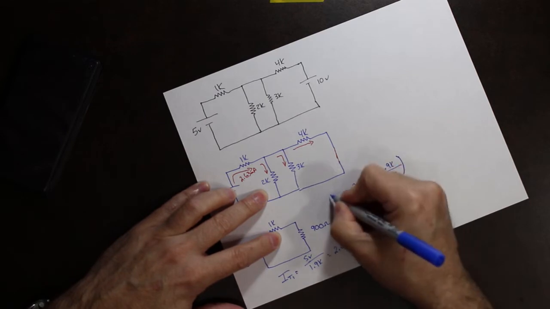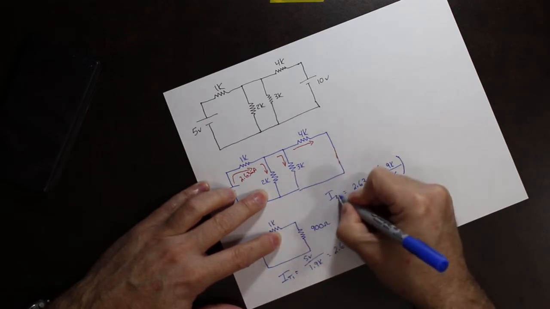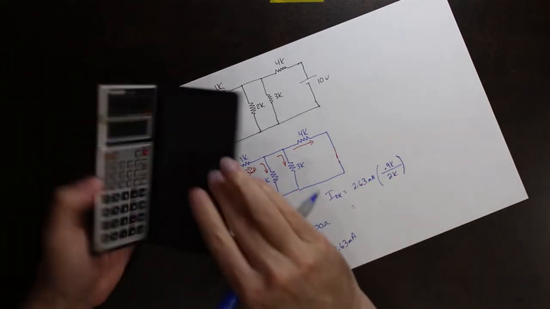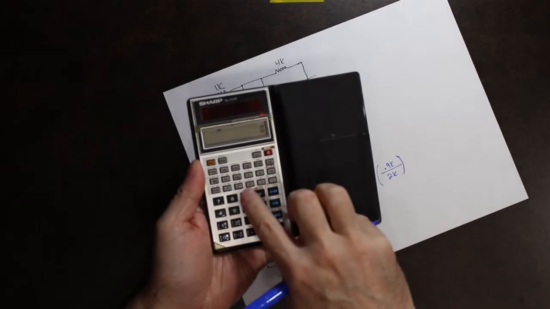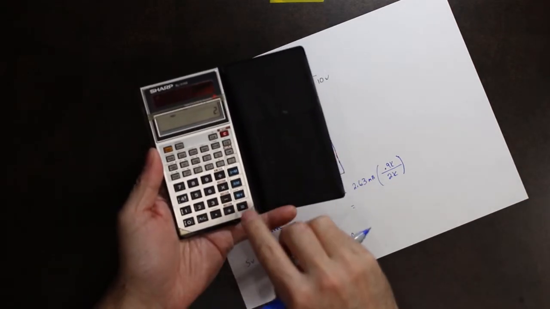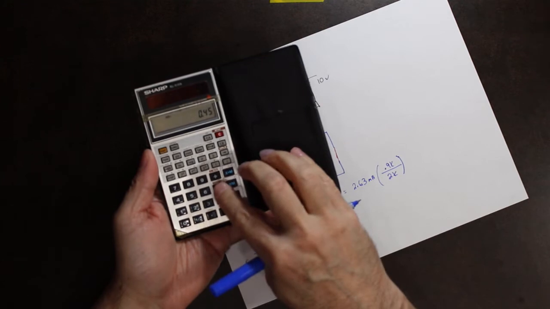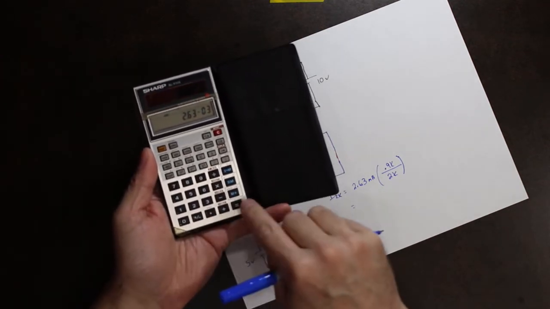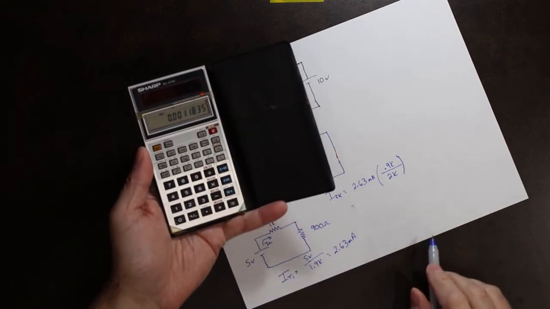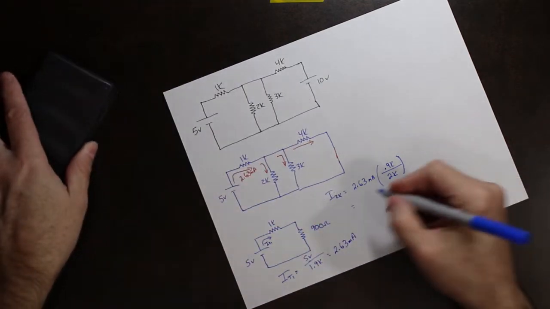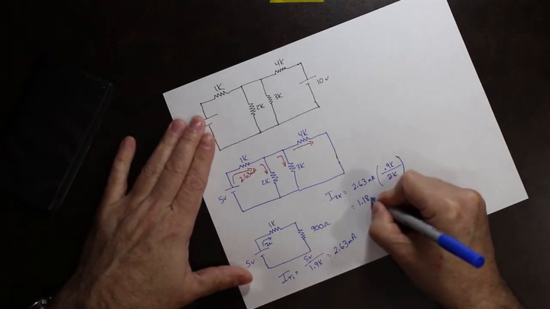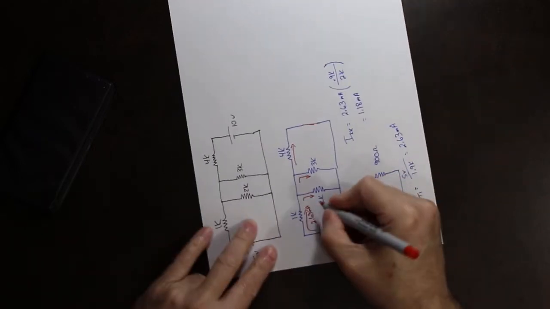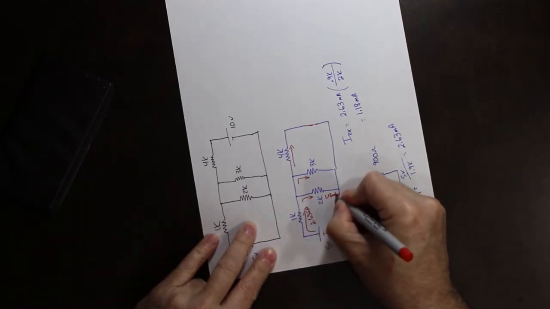The current through the 2K is equal to that. If we do the math, 0.9 divided by 2 times 2.63 times 10 to the negative 3 comes out to be 1.18 milliamps. So this current here is 1.18 milliamps.